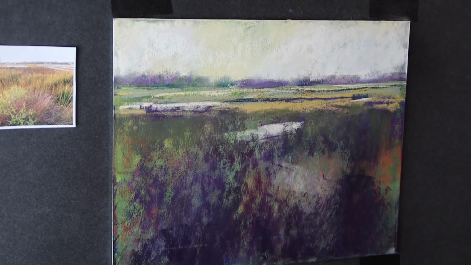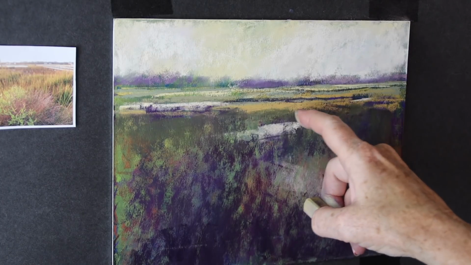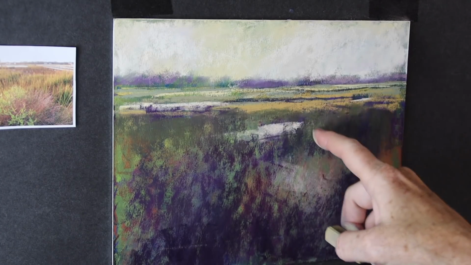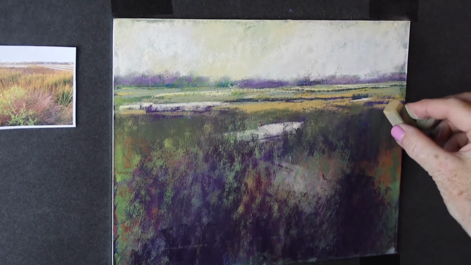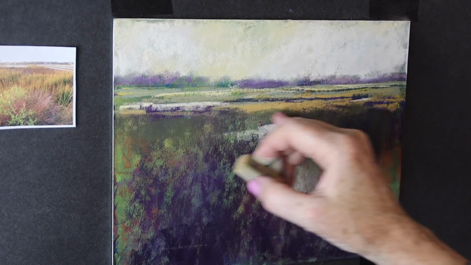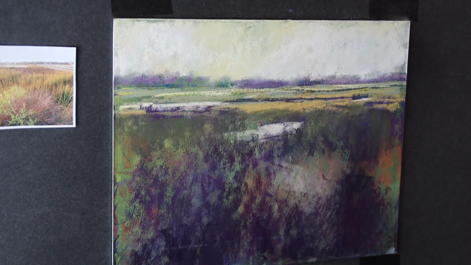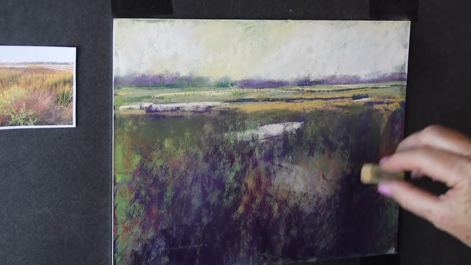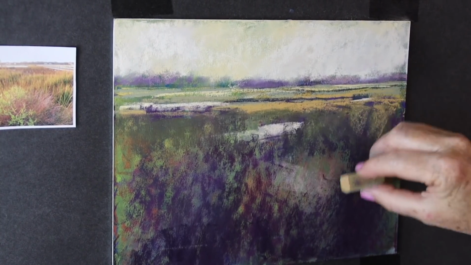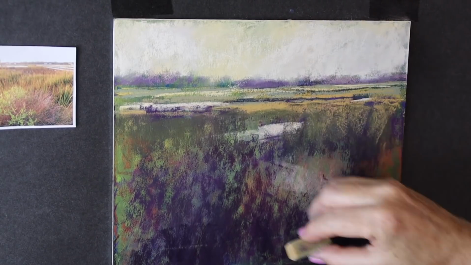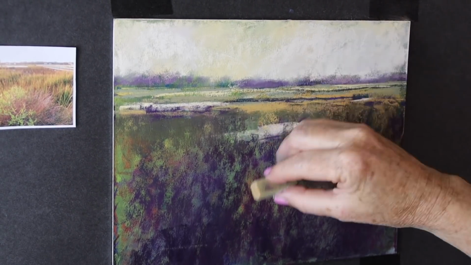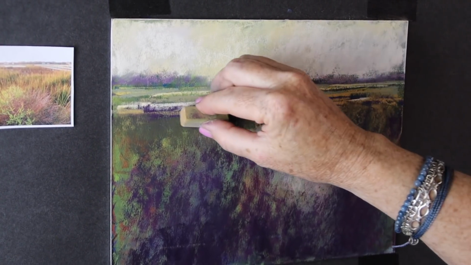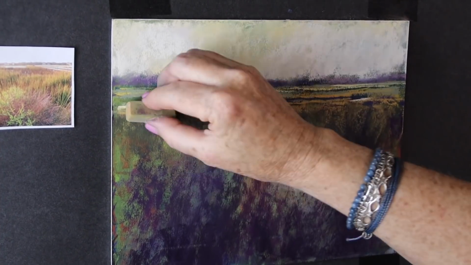Now, when I talk about transition, we have these horizontal bands and then we transition into the vertical, but if we do it too abruptly, it looks strange. We want to have a better transition. So what I'm going to do is I'm going to take that top color, that yellow ochre, and I'm going to gradually bend my marks from horizontal to the vertical.